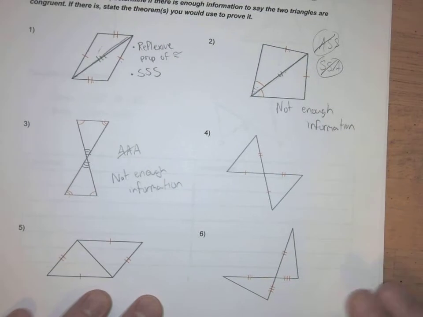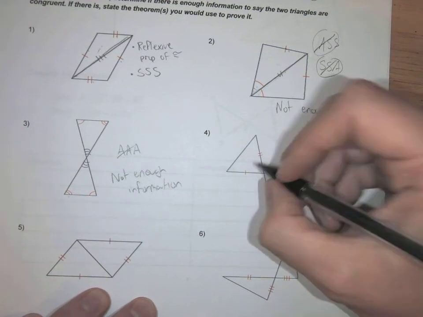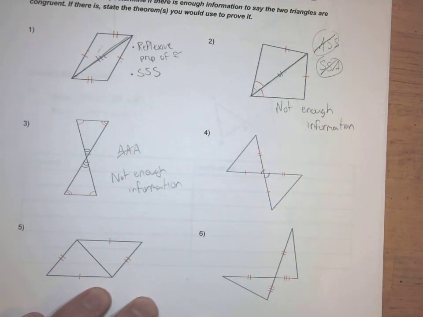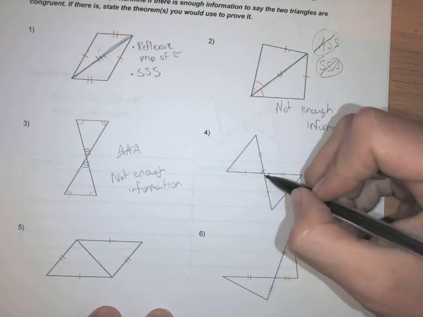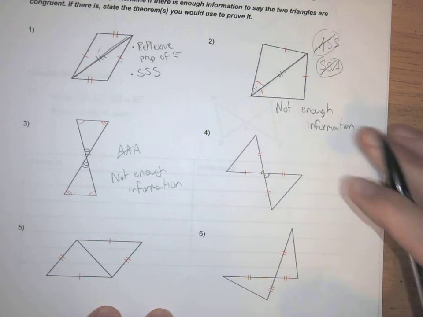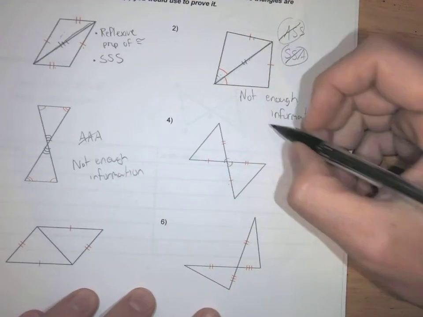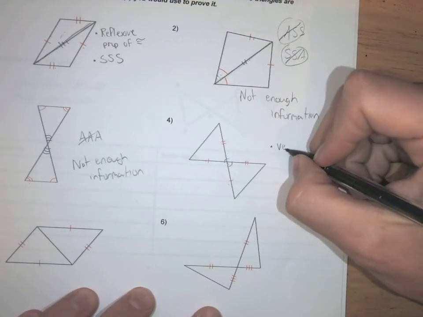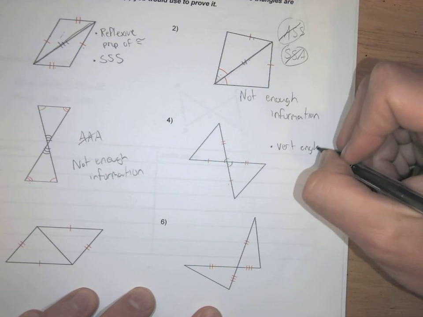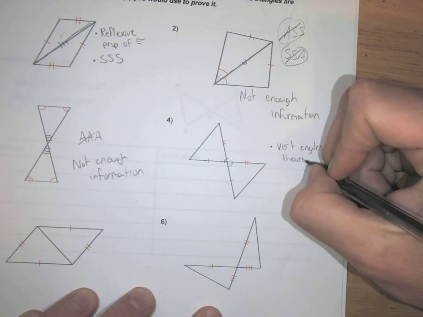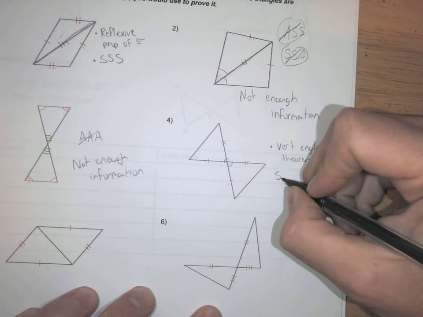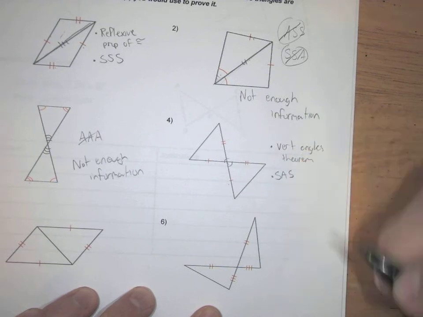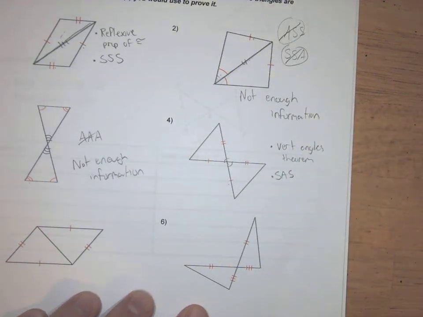Okay, let's look at number 4. Similar setup. Okay, so we have vertical angles. But in this case, we have 2 pairs of congruent sides. So we got side, angle, side, congruent to side, angle, side. Okay, so that's cool. So what we can use on this one is the vertical angles theorem. That will get us the angle we're after. And then we can use the side, angle, side congruence theorem to show that they're congruent.